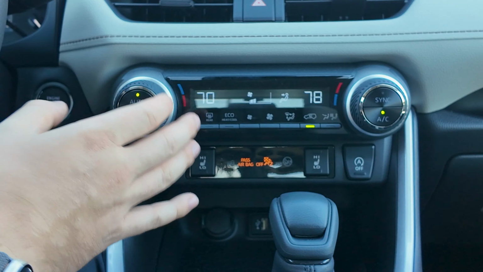Eco, heat, and cool will also not turn off auto, but if I press this button here, now what it's going to do, especially in auto mode, it's going to take a little bit longer to heat or cool the vehicle, but it's trying to be as efficient as possible with its energy. So it's not going to use so much power trying to heat or cool the vehicle. It will take longer to heat or cool it, just so you're aware. You can turn that on or off manually.